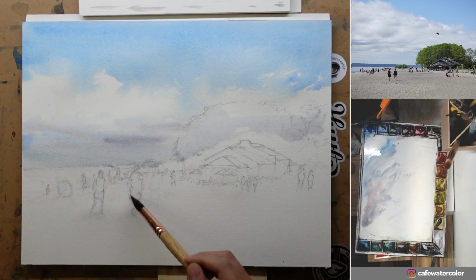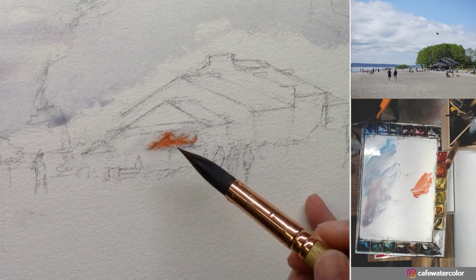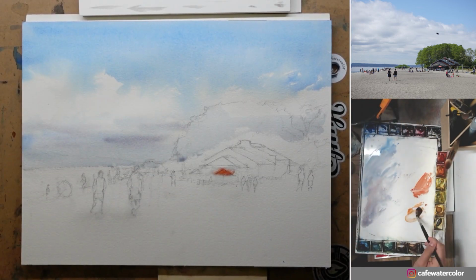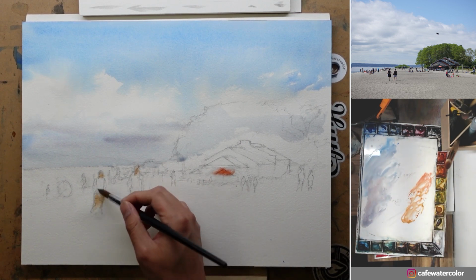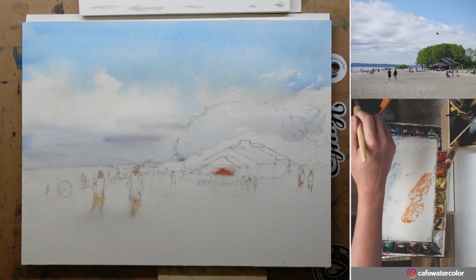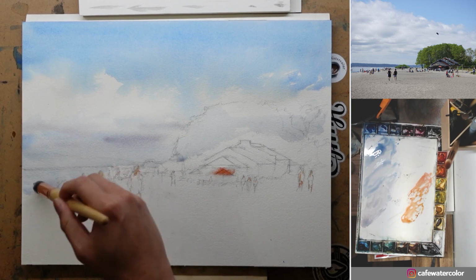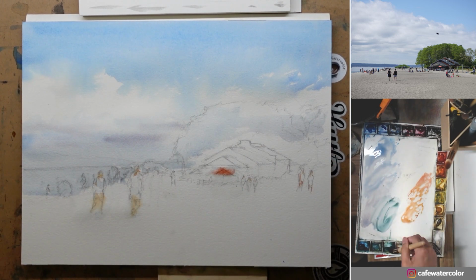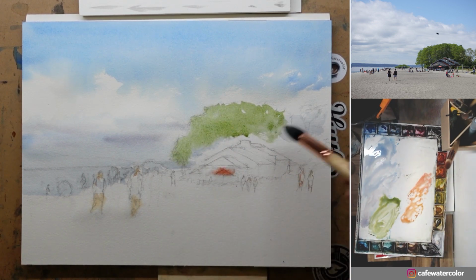And also start to pre-wet some of the area for some vibrant color like the red umbrella and the skin tones. And the reason I pre-wet those areas is because I don't want any hard edges for now. I just want the color of the light. And now I continue the wash down, painting the wash for the water and the distant haze. Now I'm also adding some green.